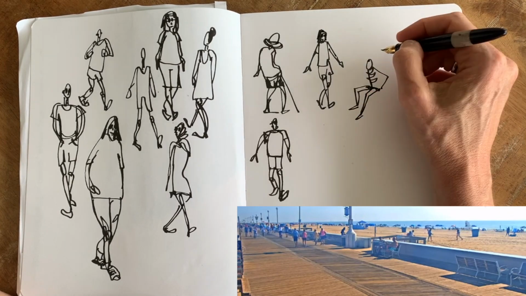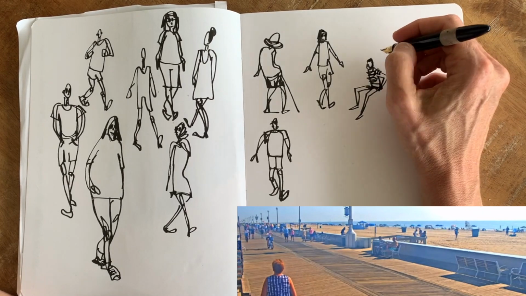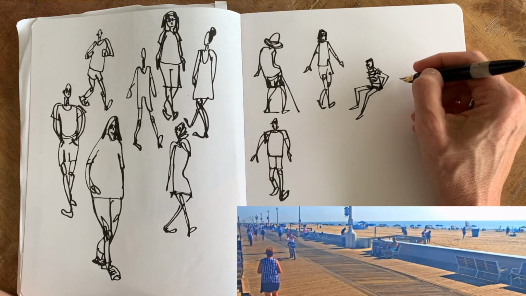Great, they will be sitting there for a while, so I'll just quickly try and draw them, even though they are partly in the shade and I can't see the details, but maybe that's a good thing.